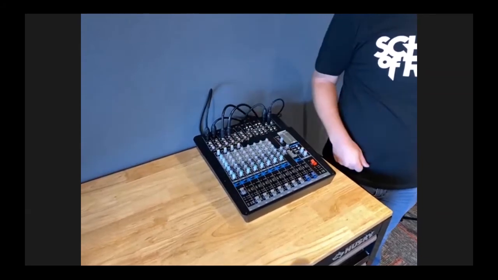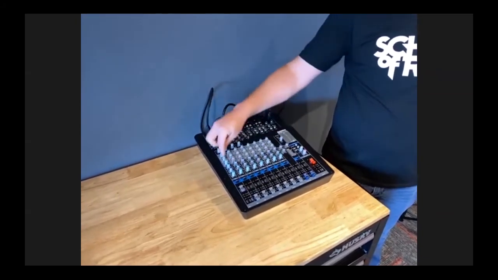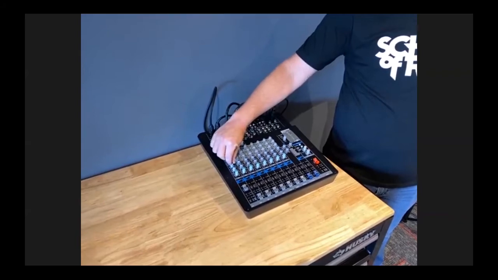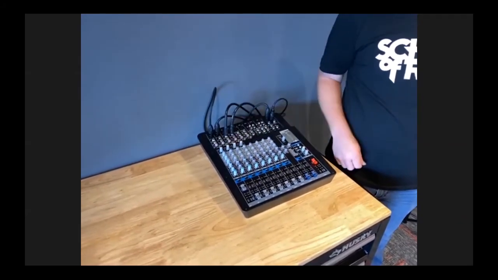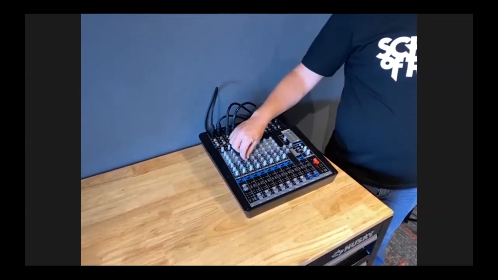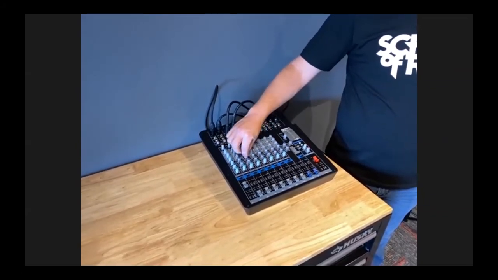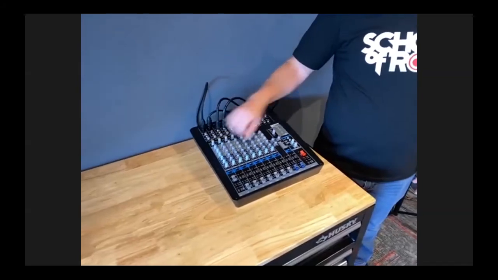So we may have the front of house turned up quite a bit, and then that vocalist wants a little bit of their monitor. We turn their monitor up a little bit, and what they're getting is their vocal through the speaker that was on the floor. Same thing with our keyboard players. Maybe our keyboard player has another speaker on this side, and we want to turn them up. We might turn them up a little bit more.